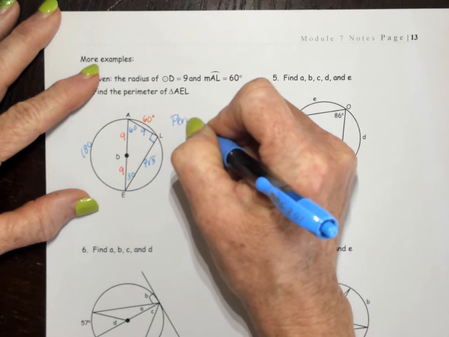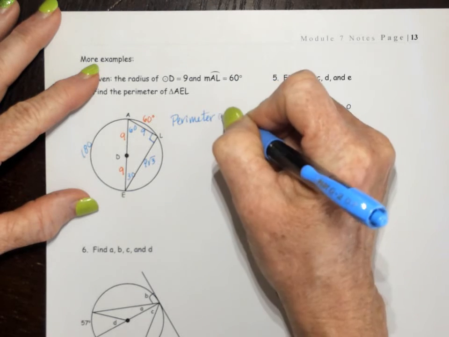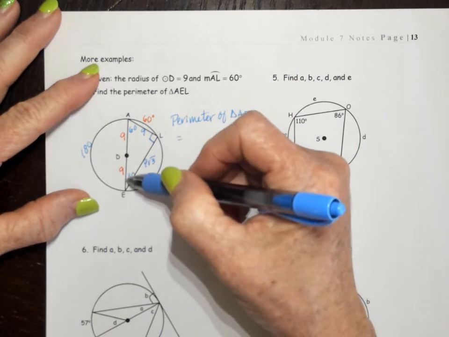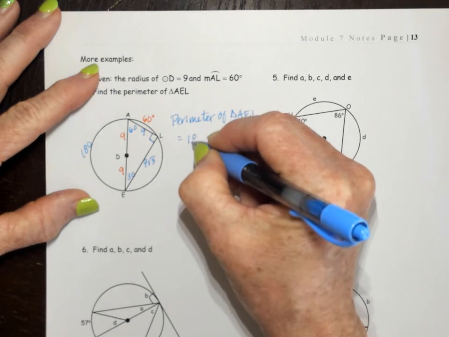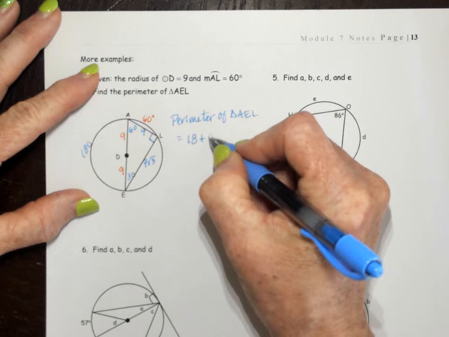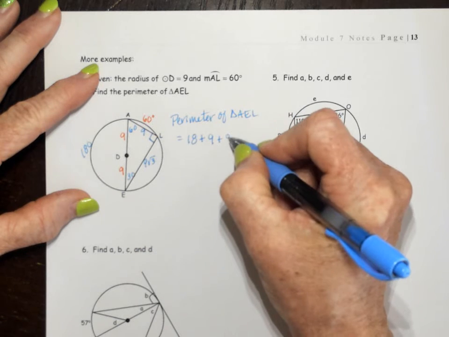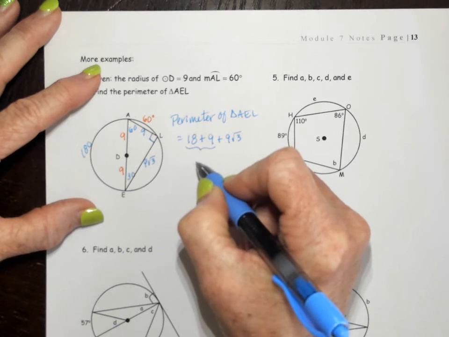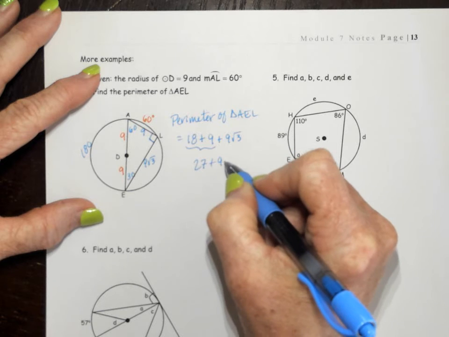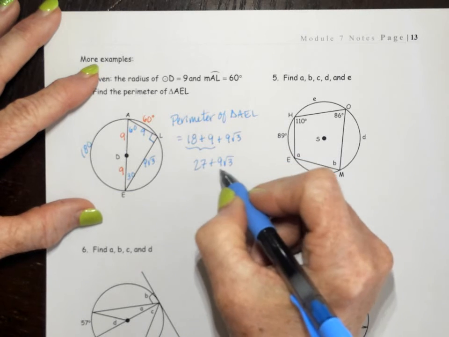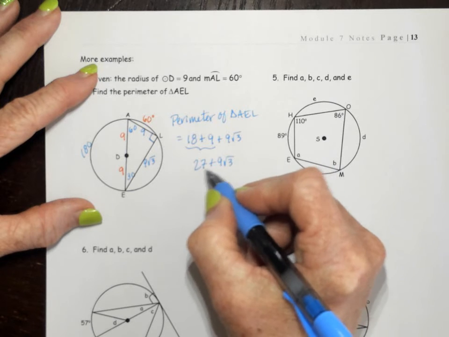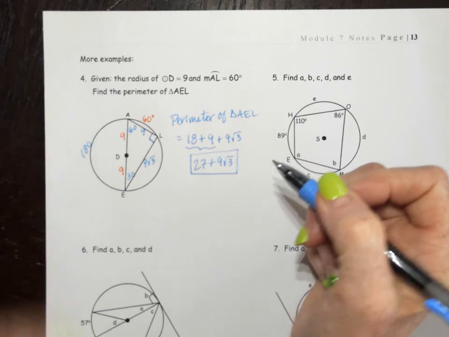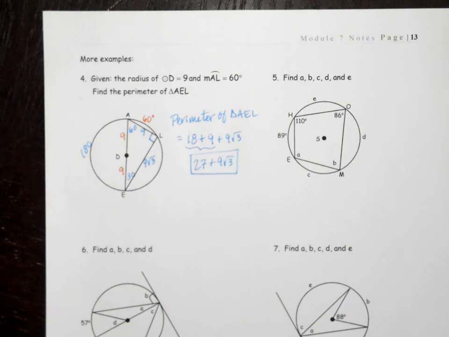The perimeter then of triangle AEL, if we add up the three sides, the hypotenuse was 18, plus the short leg, 9, plus the long leg, 9 square root 3. We can only add these two together, 18 and 9, that's 27, and 9 square root 3. We cannot add the 9 and the 27 because that 9 is being multiplied by the square root of 3. That's the answer right there, 27 plus 9 square root 3.